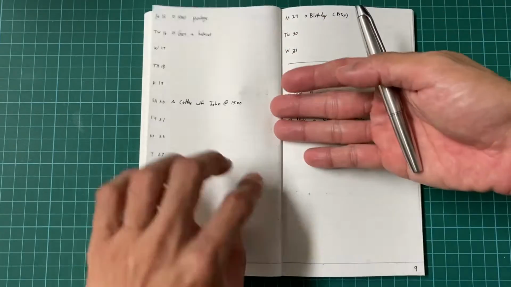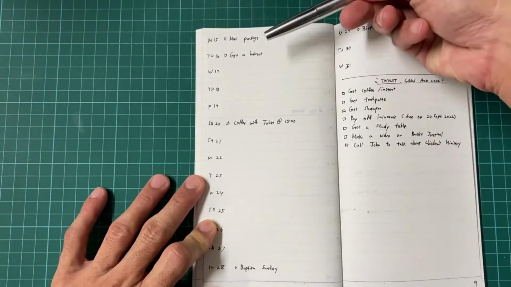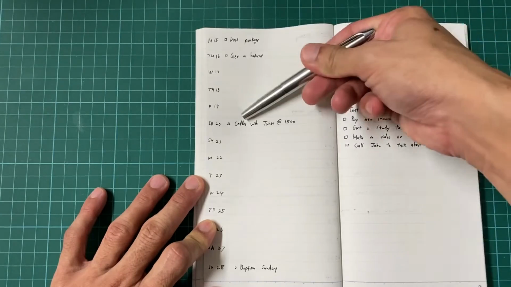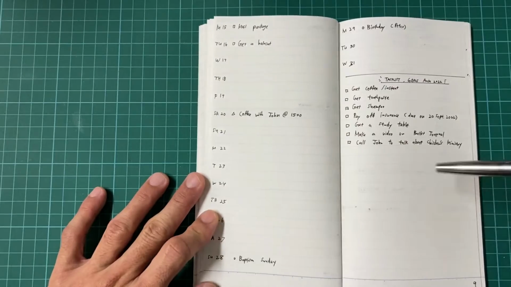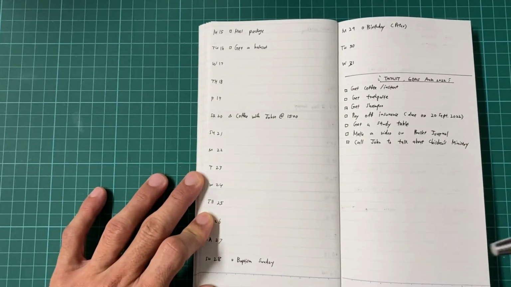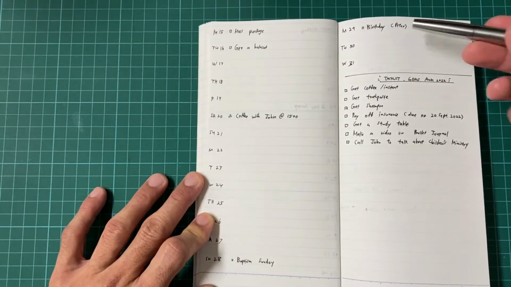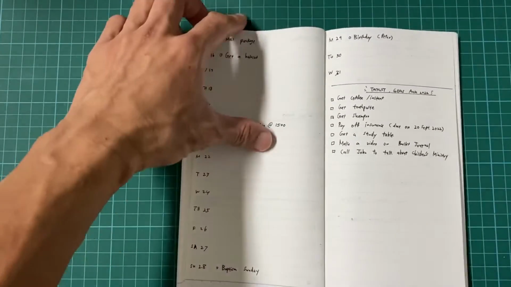So here's a bit more examples, right? Meal package, get a haircut, appointment with John at 3 o'clock on Saturday, and maybe an event, baptism Sunday on the 28th of August. We have a birthday event with Peter, so on and so forth.